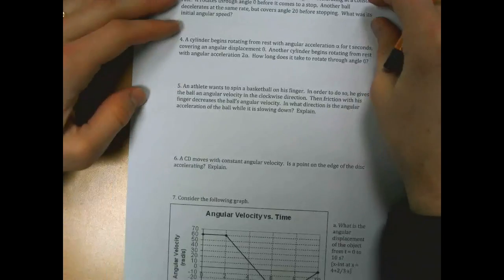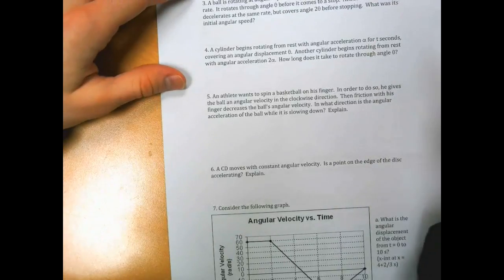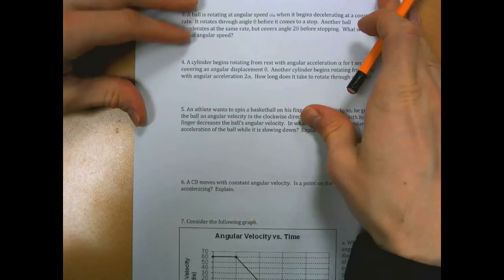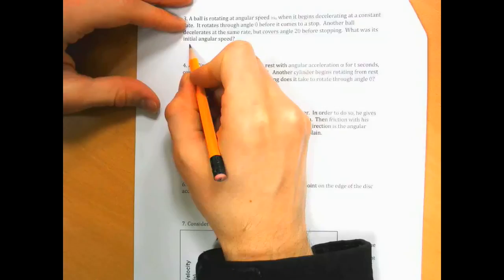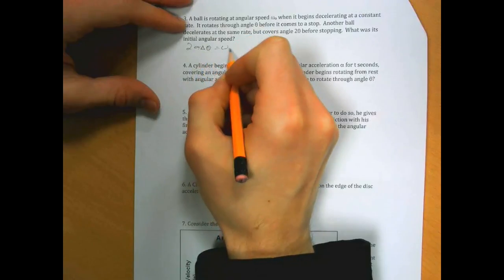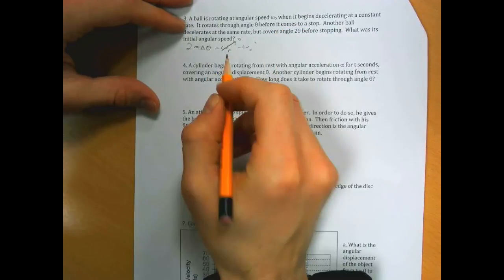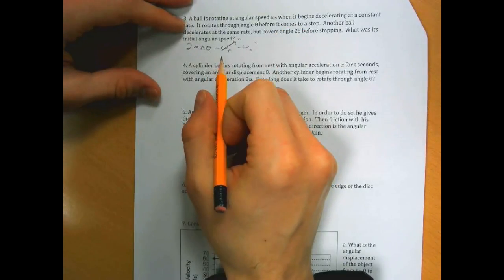A ball rotating at angular speed omega, accelerating at a constant rate, rotates through angle theta before coming to a stop. Another decelerates at the same rate, but covers angle 2 theta. What was its initial angular speed? We've got all the variables there to use the time-independent equation. They both come to rest, so that's 0. And we're changing the angle.